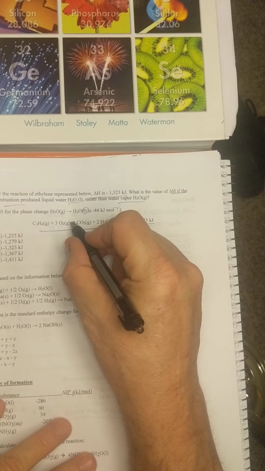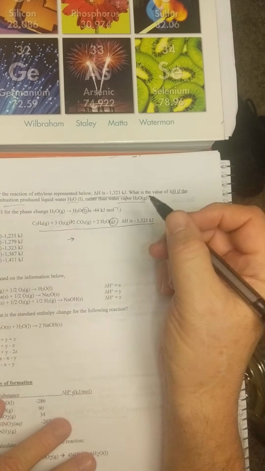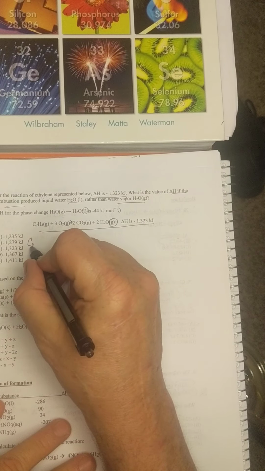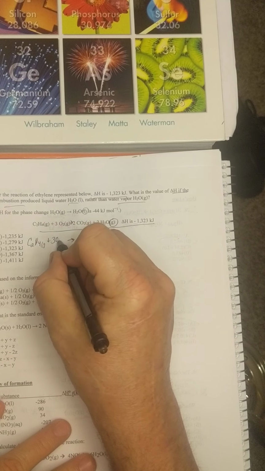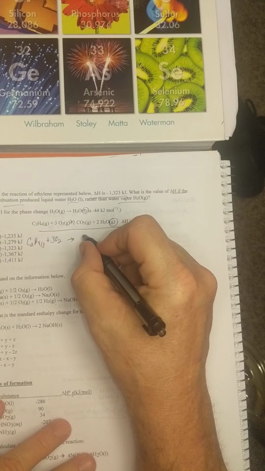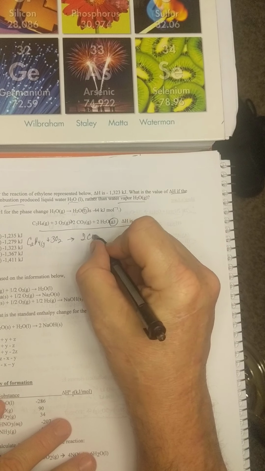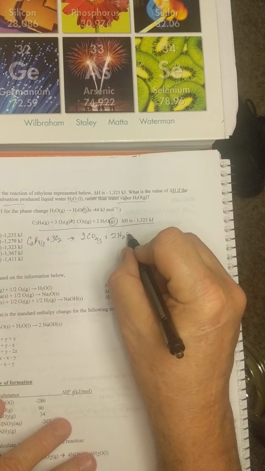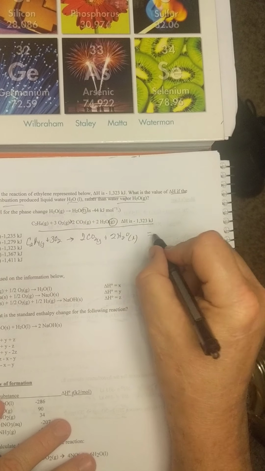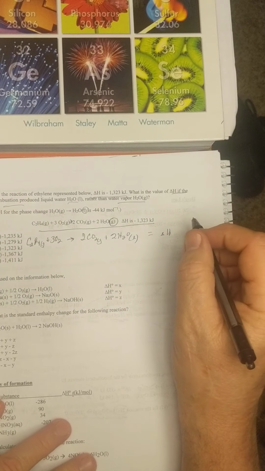So the final reaction I want to get is C2H4 gas plus 3O2 producing 2CO2 gas. And we want to produce 2 H2O liquids and find out what's the delta H of that.